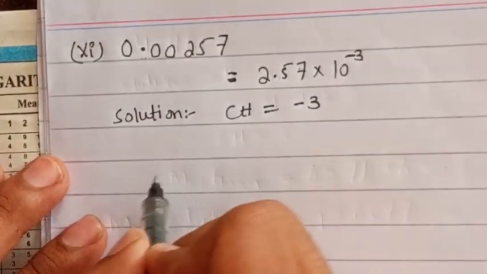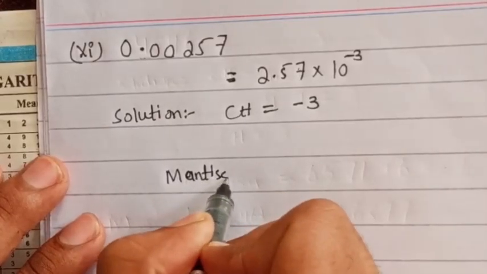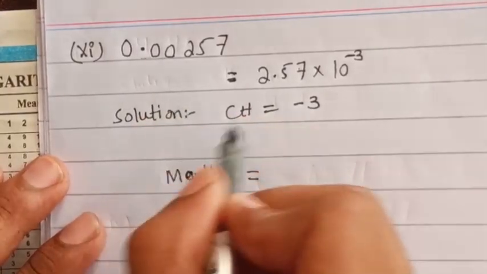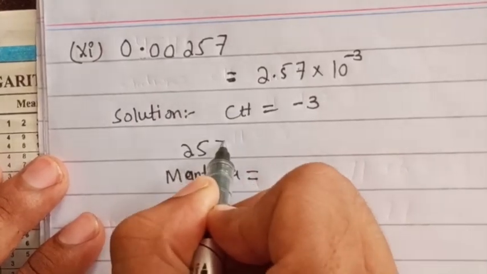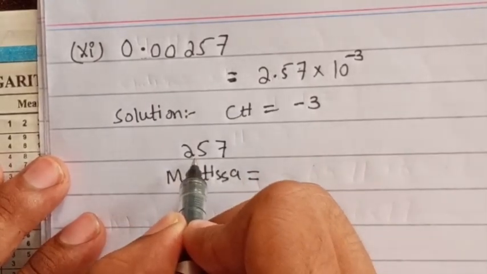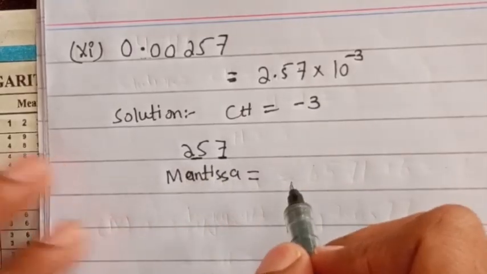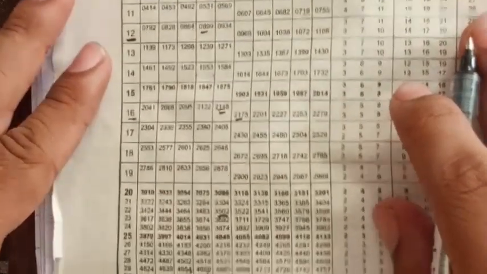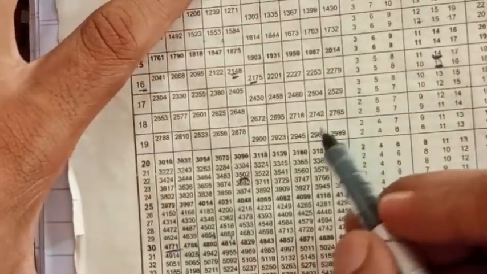For finding out the mantissa, I will ignore the decimal point, so the number will be 257. I am supposed to find out the value of 25 in the 7th column. See here, it is the logarithmic table. It is 25 and it is the 7th column.